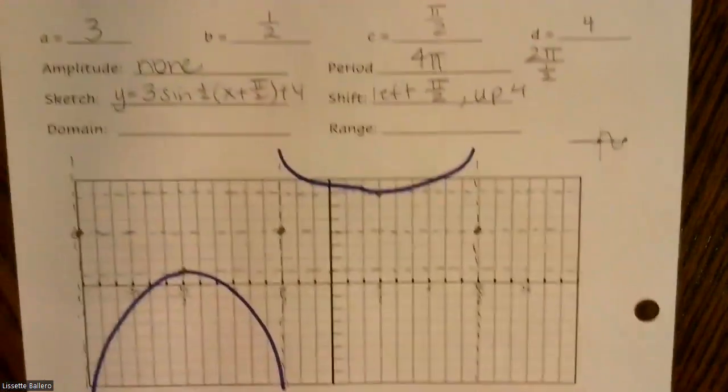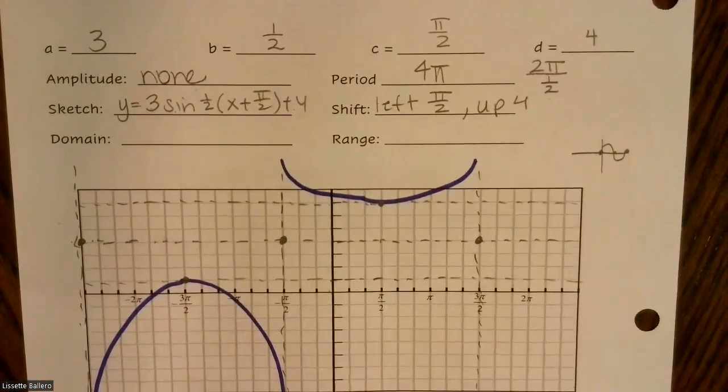So that was just a lot of transformations there for that one. Again, that's the hardest you're going to see. I hope you can graph the cosecant and the secant graph now.